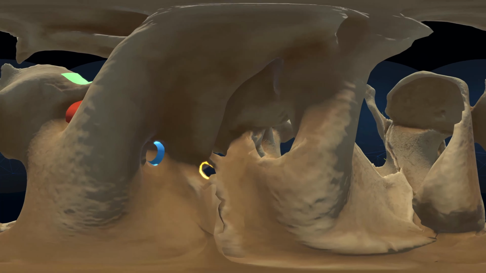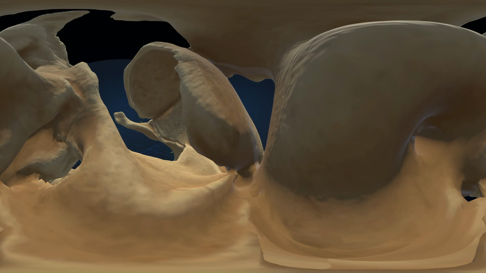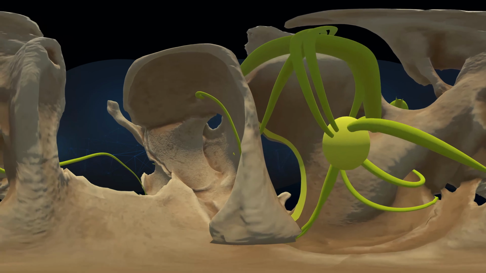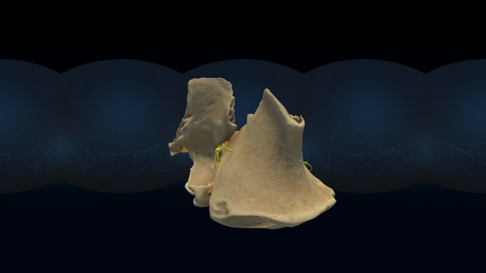A lesion involving any of these preganglionic or postganglionic parasympathetic fibers may interfere with tear production by the lacrimal gland, resulting in a condition called dry eye, which potentially may lead to loss of vision in the affected eye.